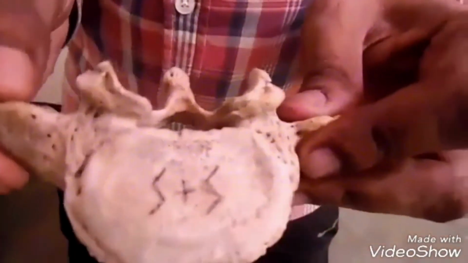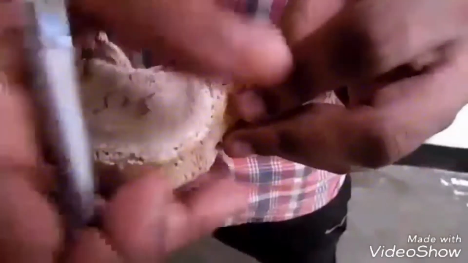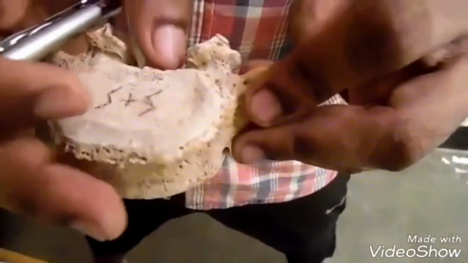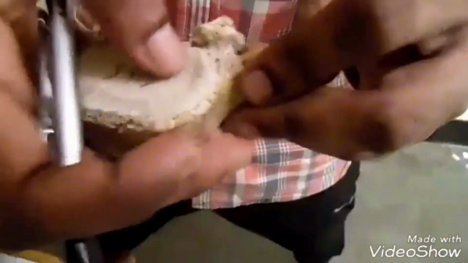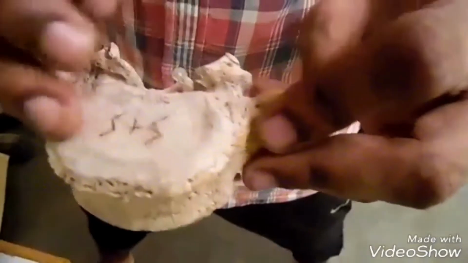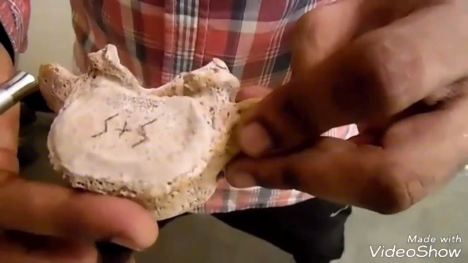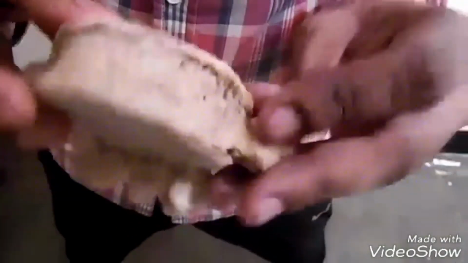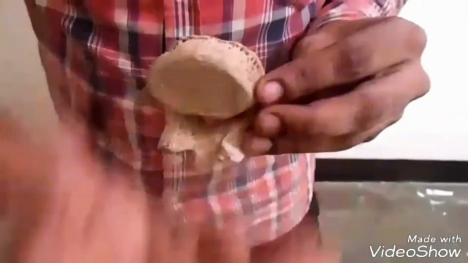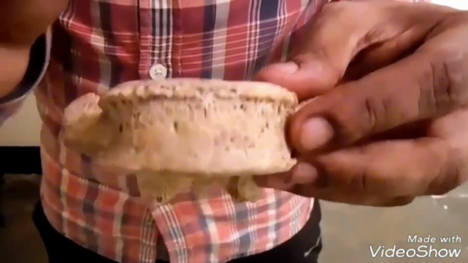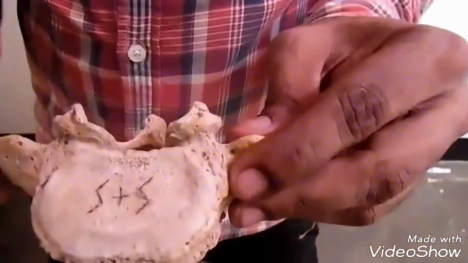And then the body is usually the largest of all the lumbar vertebrae. You can see that the fifth lumbar vertebra has a massive body, and it is marked deeply anteriorly, contributing to the lumbosacral angle. Downwards there is the sacrum, so there is the formation of the lumbosacral angle.